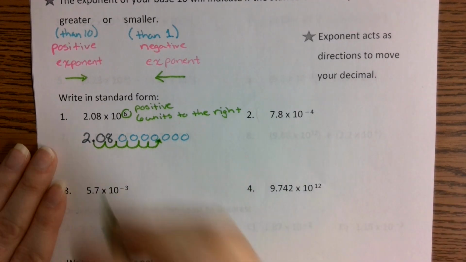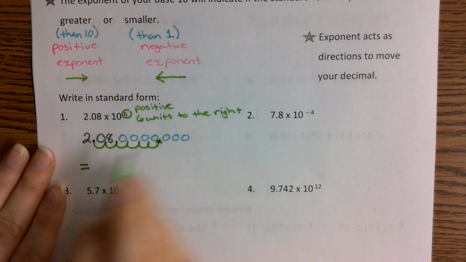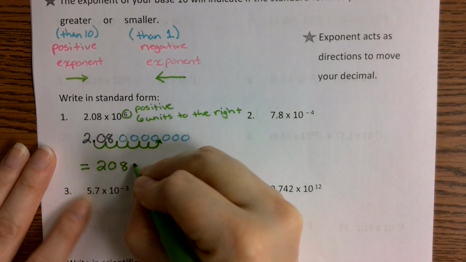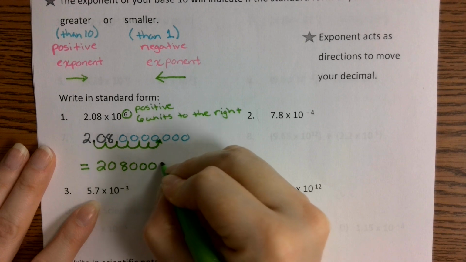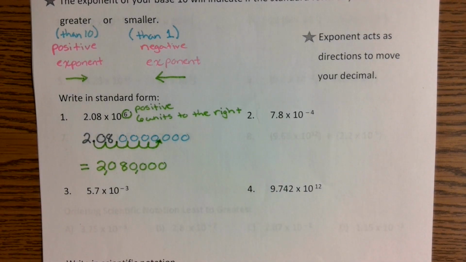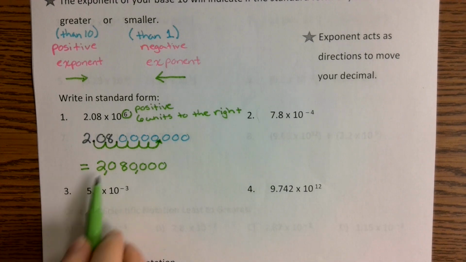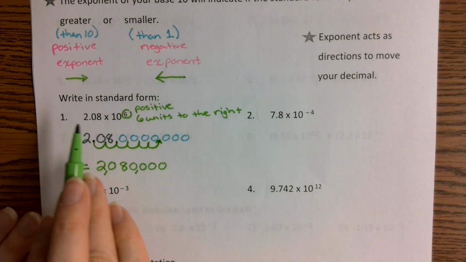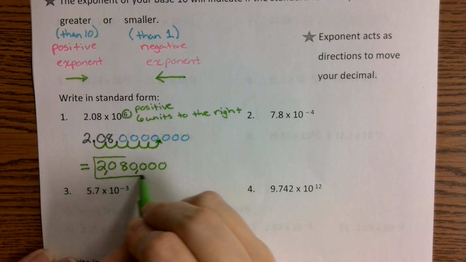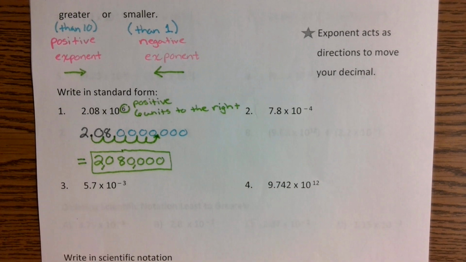So that means that my scientific notation is translated into the following standard value: 2,080,000. So 2,080,000 can also be written as 2.08 times 10 to the 6th. Okay, that's just, again, indicating the direction that we are moving our decimal to rewrite our number into that standard form.